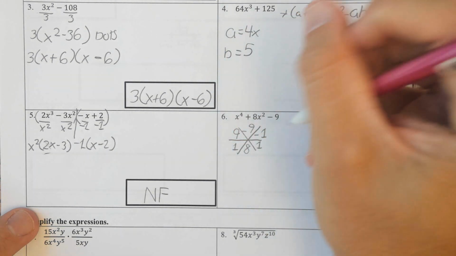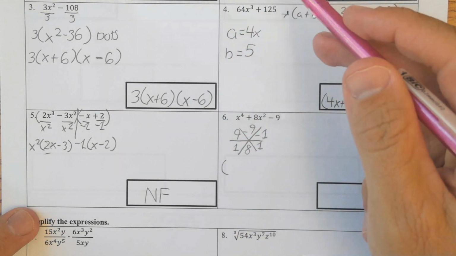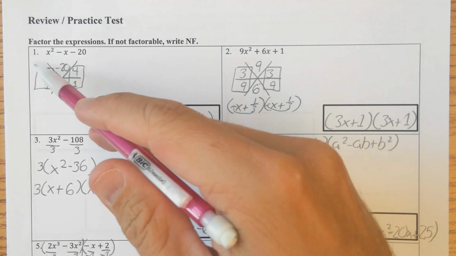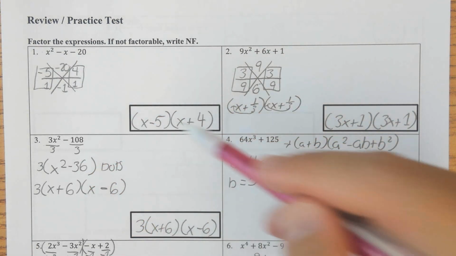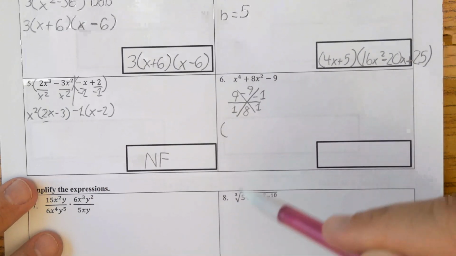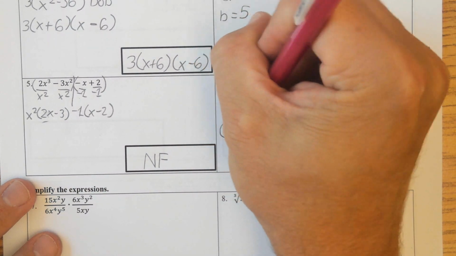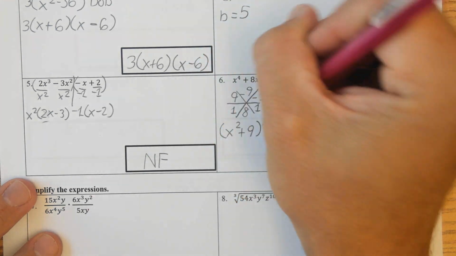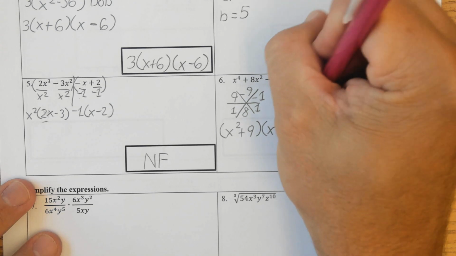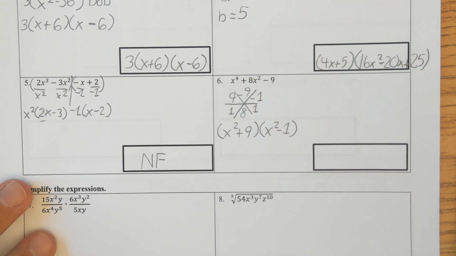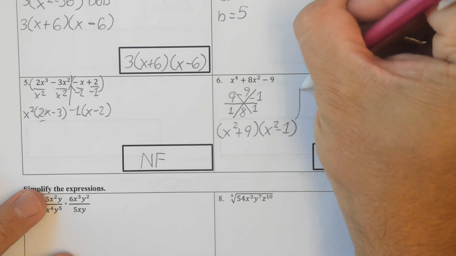Now, when we write our factors out, normally, if you remember from the first problem up here, it's always just x and x because it's x squared. Well, now all we did is we just changed it to the fourth. So instead of it being x and x, it's now going to be x squared plus 9, x squared minus 1. Now, I'm going to bring it up here. There's more we can do.